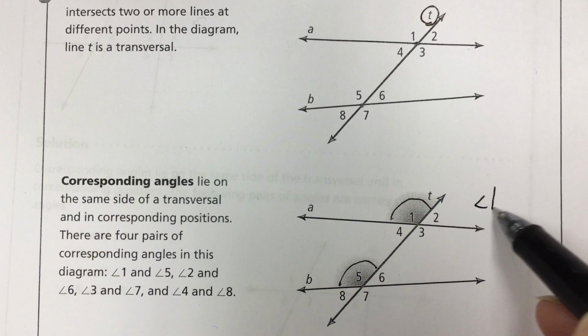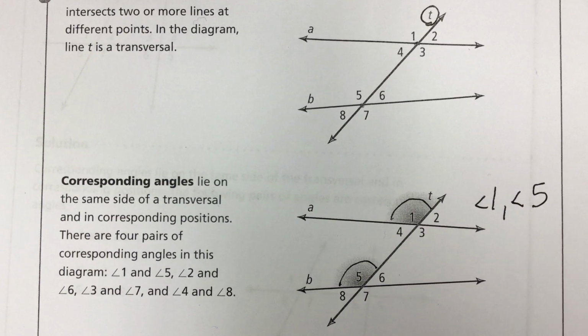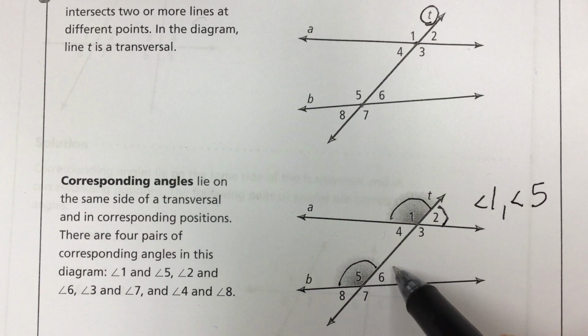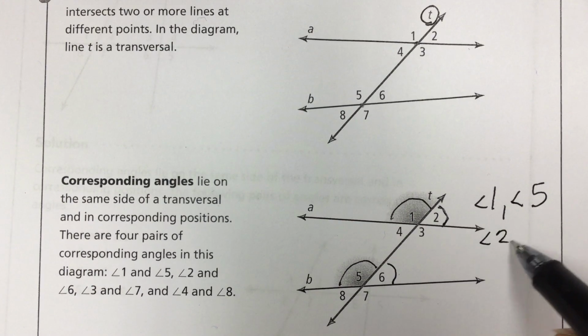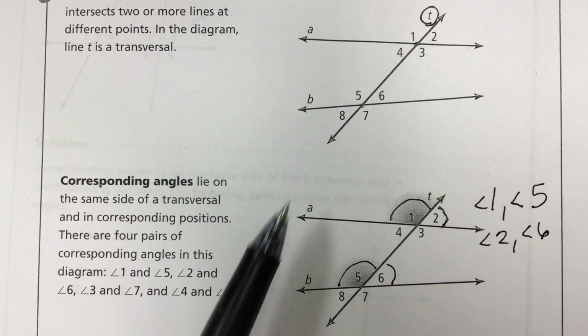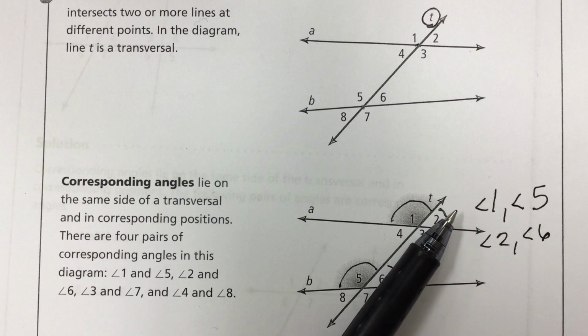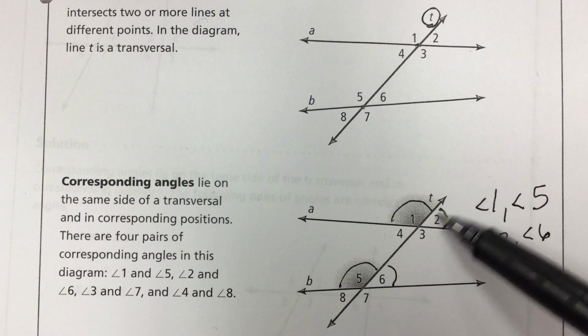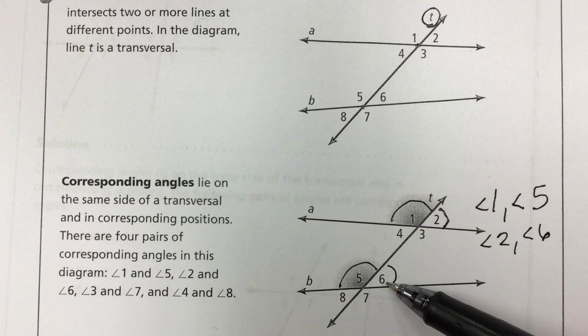So angle 1 and angle 5 are corresponding angles. We can also talk about angle 2 and angle 6. Angle 2 and angle 6 are corresponding angles. They're both on the right side of the transversal, and they're both up above on top of the lines, 2 and 6.